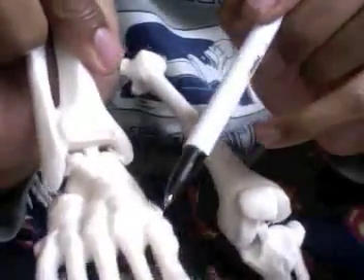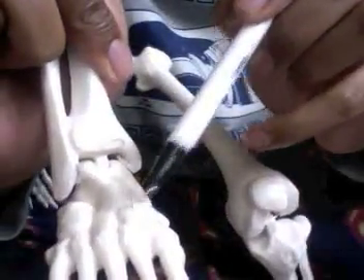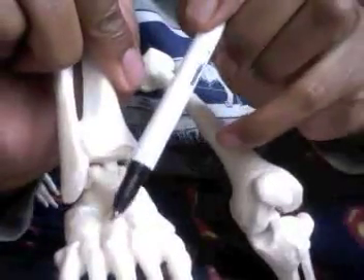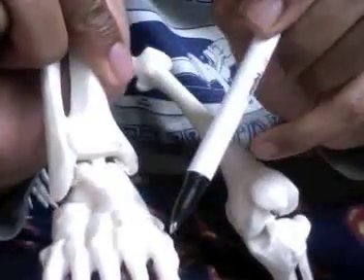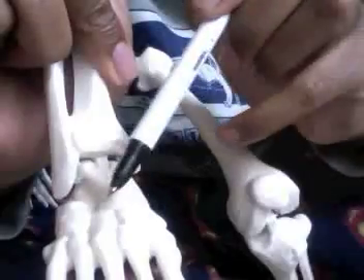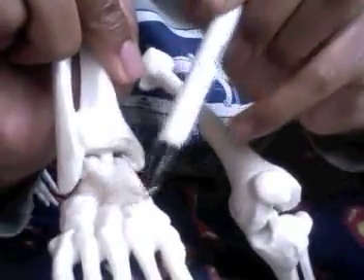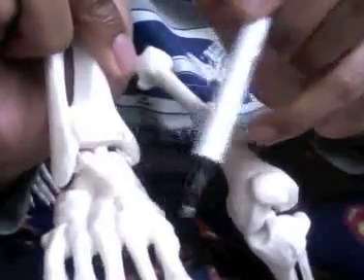You also have your lateral, intermediate, and medial cuneiforms, and the medial cuneiform articulates with the hallux, your toe. You have your metatarsals and your phalanges.